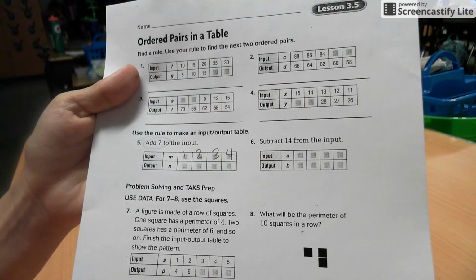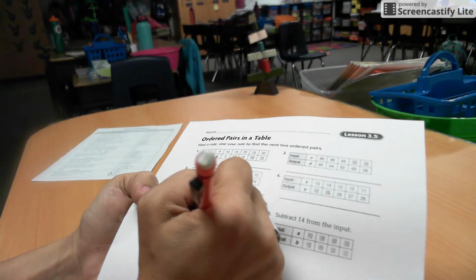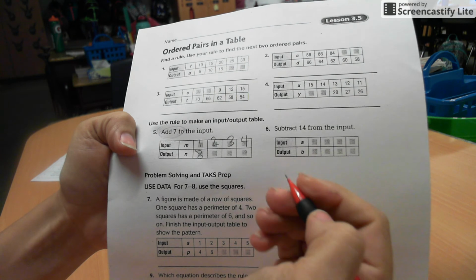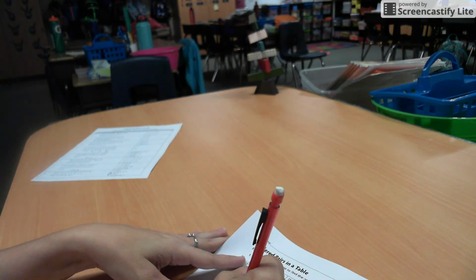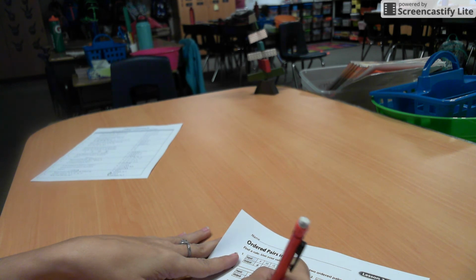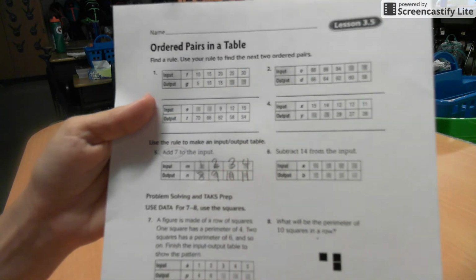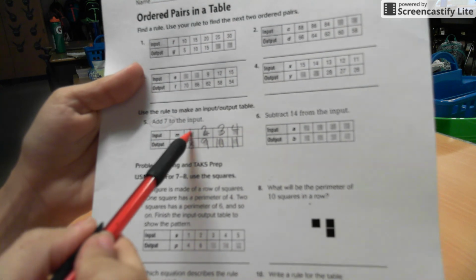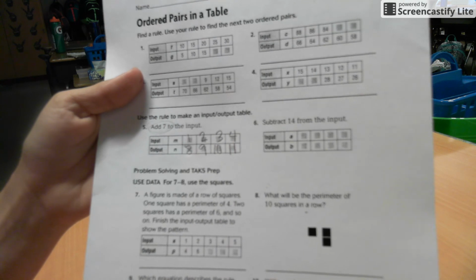So if I have 1, what do I get if I add 7? I get 8. If I have 2 and I add 7, what do I get? 9. Keep going. 3 plus 7. And 4 plus 7. 10 and 11. So there's our adding pattern again. When it goes in order, 1, 2, 3, 4, you're going to get some kind of pattern down here. So 8, 9, 10, 11.